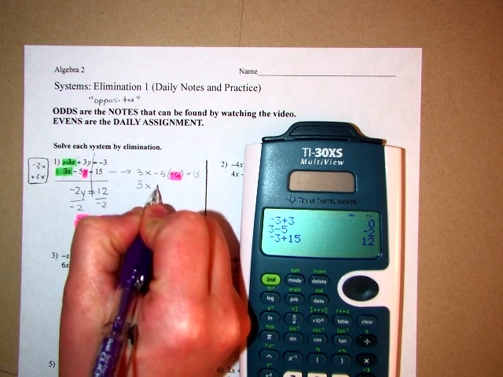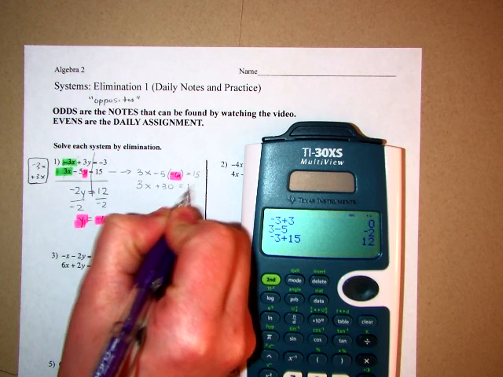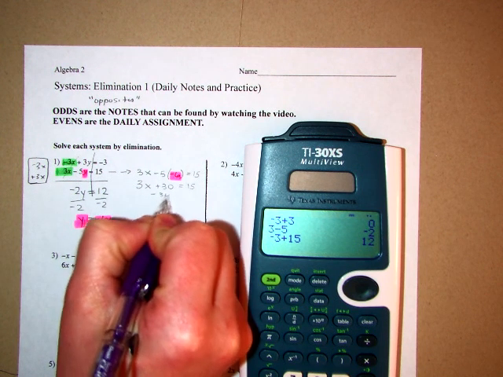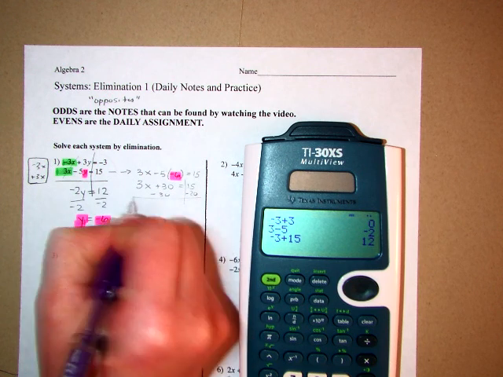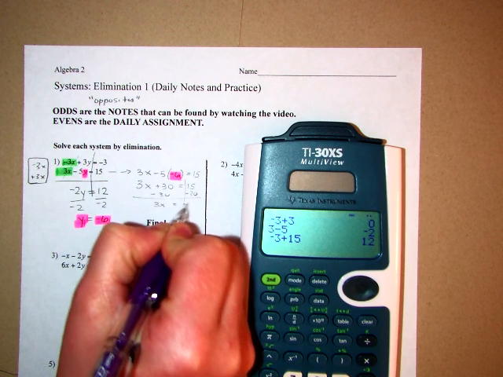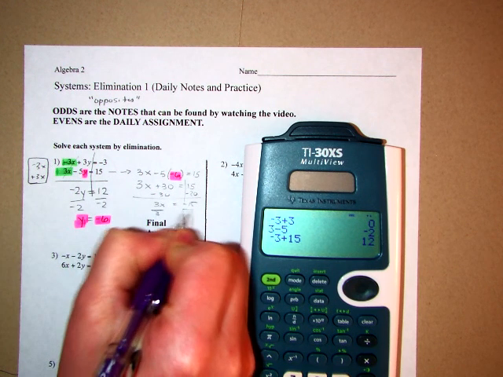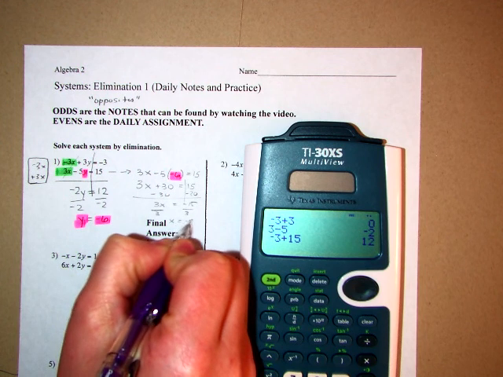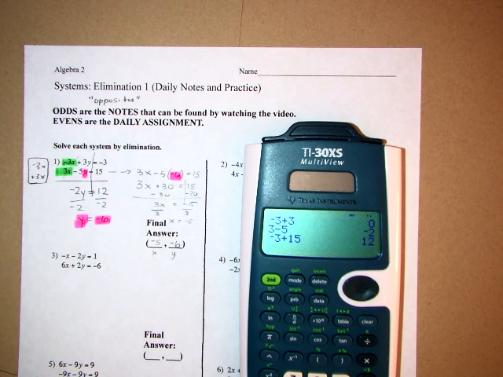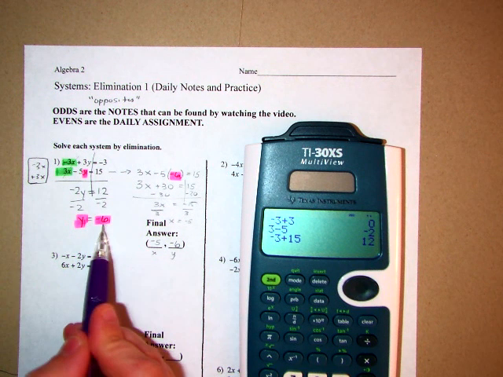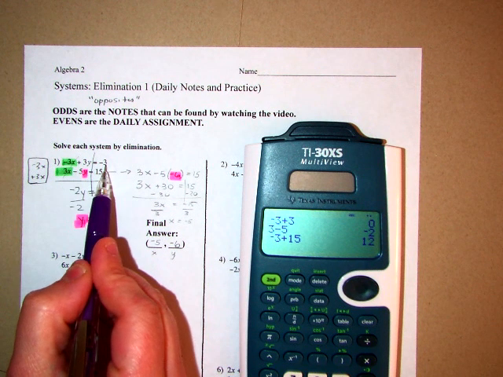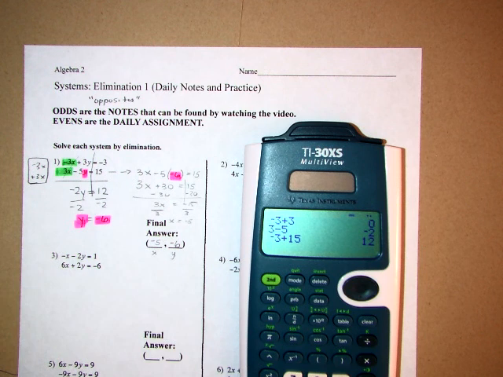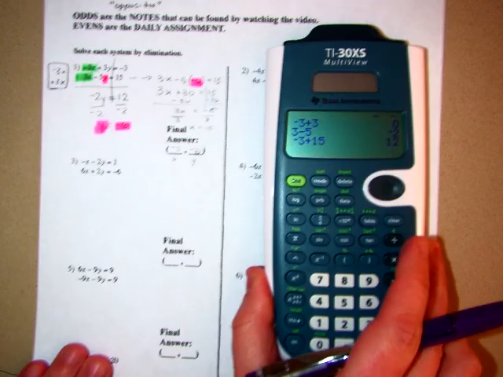3x plus 30 equals 15. Minus 30 from both sides. 3x is negative 15. Divide by 3. X is equal to negative 5. If I had plugged negative 6 into the top equation and solved correctly, I still would have gotten negative 5. All right, let's move down to number 3.